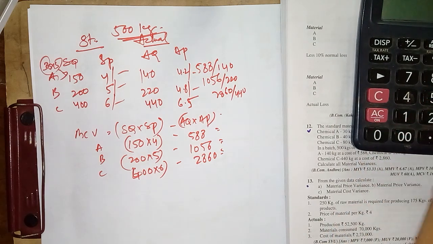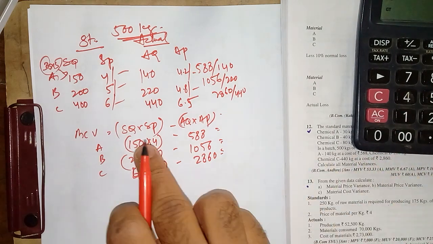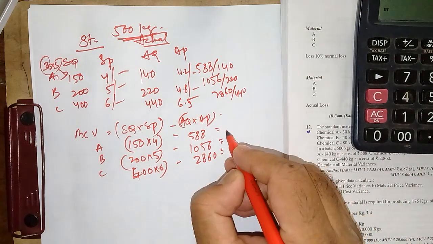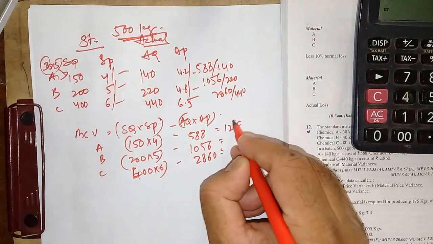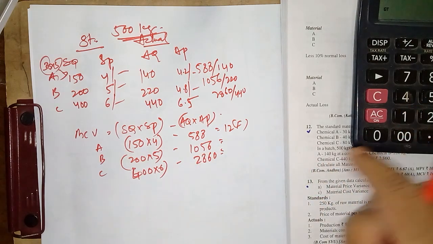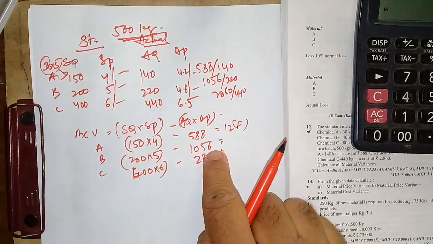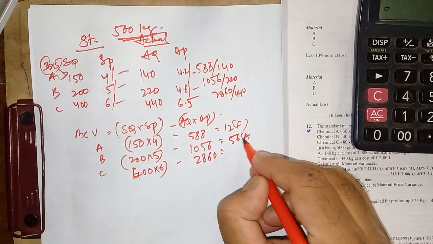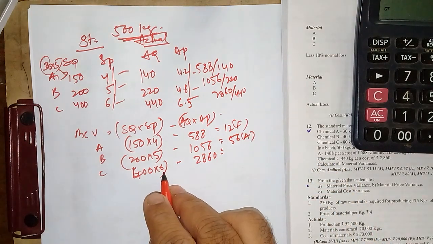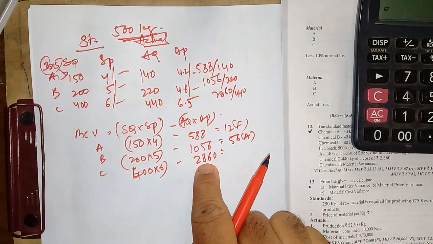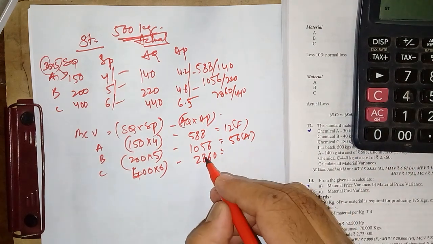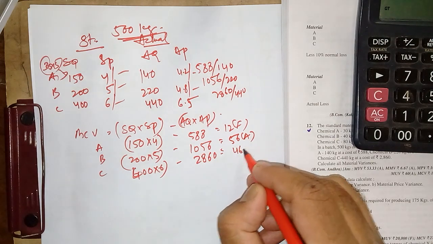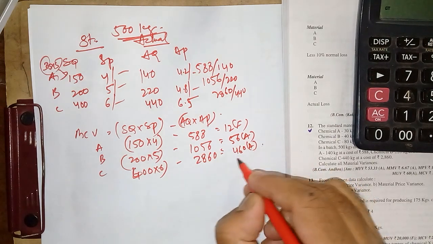So you find out the answer. 150 into 4 is 600 minus 588, that is 12F. Then 200 into 5 is 1000, 1000 minus 1056, that is 56A we get. So 2400 minus 2860, that is 460A we are getting.